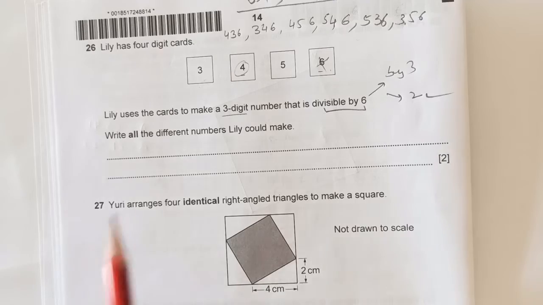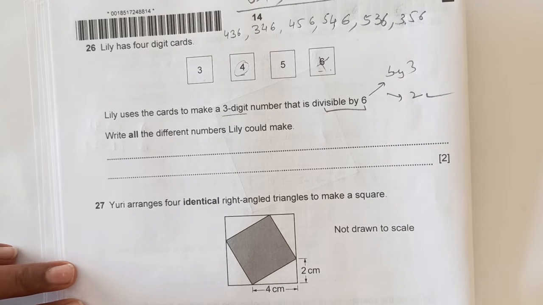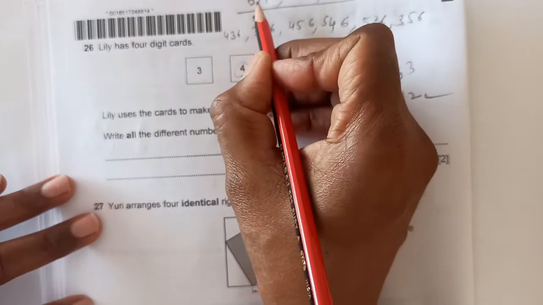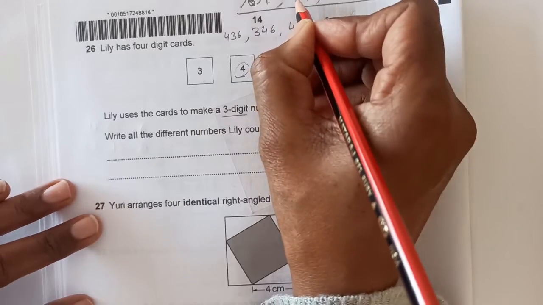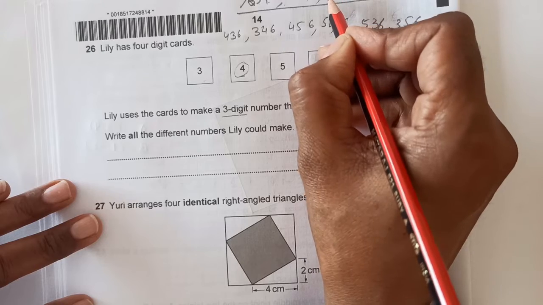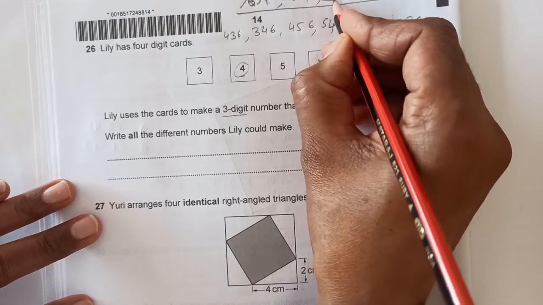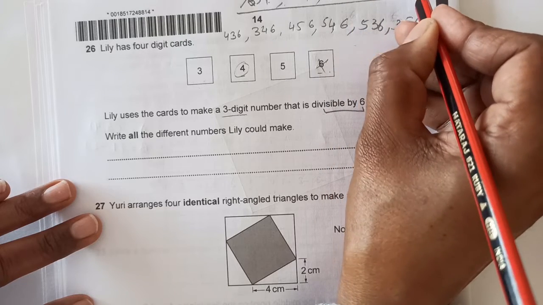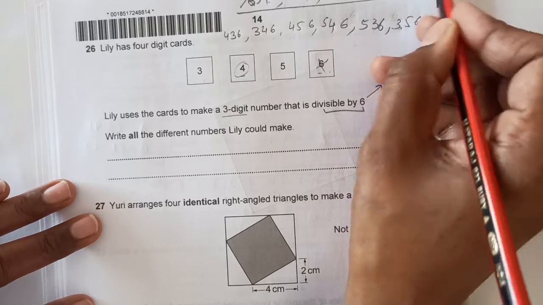Now we will see how many of these are divisible by 3. To check divisibility by 3, the digit total needs to be divisible by 3. So 6 plus 4 is 10, plus 3 is 13. It's not divisible. 3 plus 5 is 8, plus 4 is 12. 12 is divisible by 3, right? 5 plus 3 is 8, this is also divisible. 6 plus 4 is 10, plus 5 is 15. 15 is divisible by 3. So these 4 numbers we got from here.